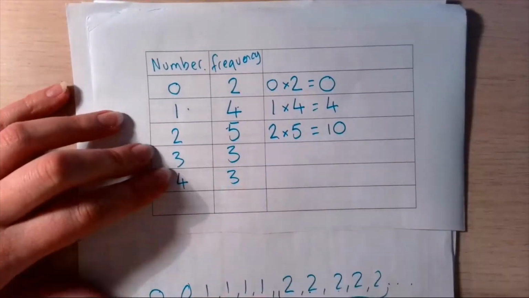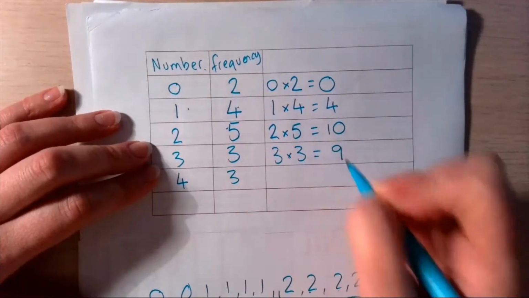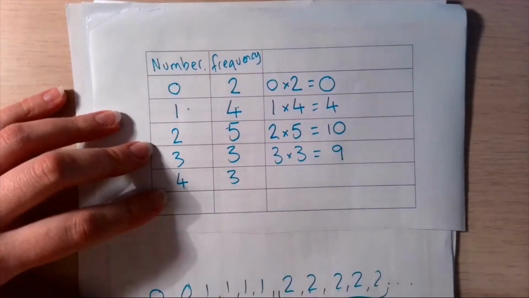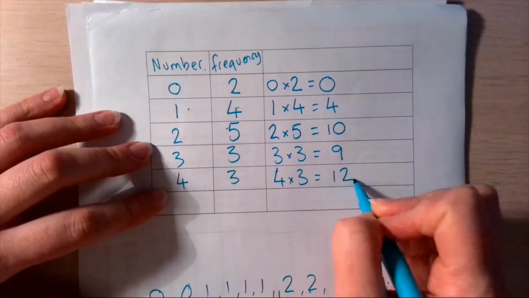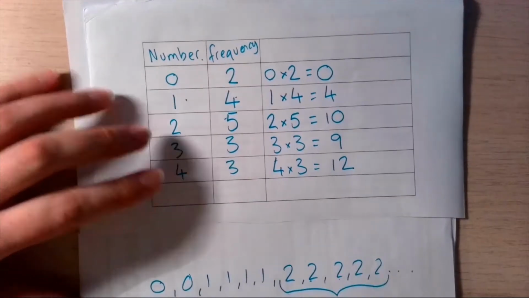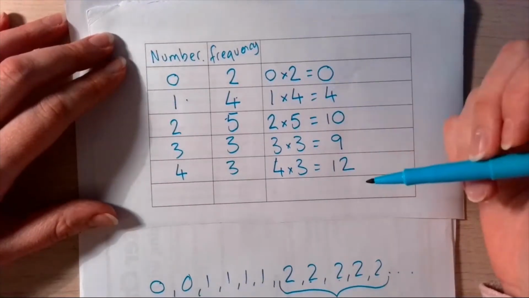Okay, we've got 3 times, so 3 multiplied by 3 is 9. And 4, 3 times as well, so 4 multiplied by 3, which is 12. Okay, so I hope you're with me up to now. Now, we've got a bit more to do still.